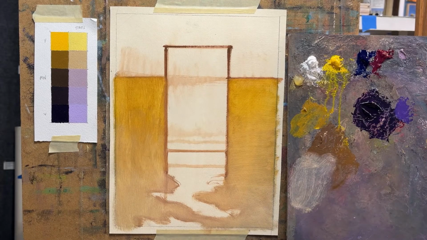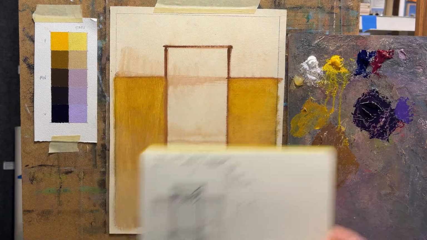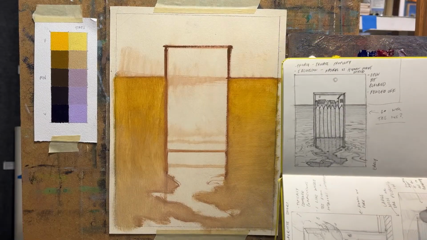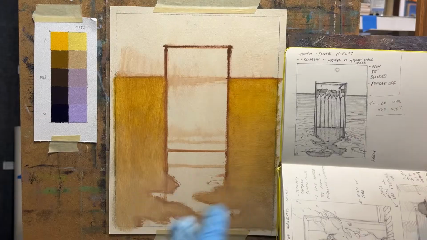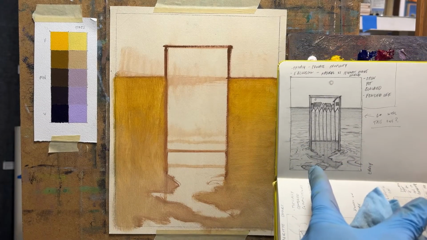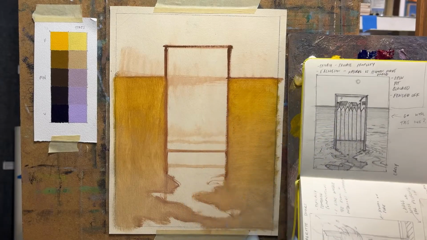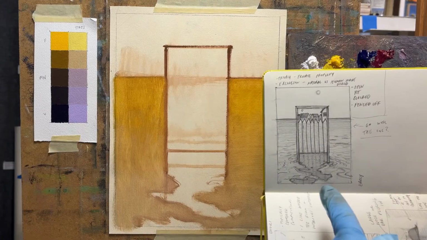So again, if I take my thumbnail that I have as my reference here, we can really see the difference of information, right? And I've already shifted a couple of proportional things, right? In my sketch, the doorway was a little bit wider. I kind of like it more narrow in the painting, so I'm just going to follow the painting now for that part of the composition.